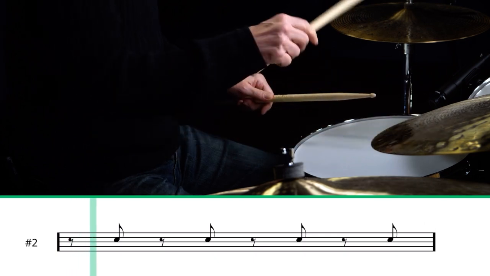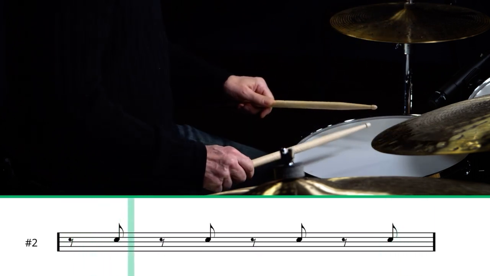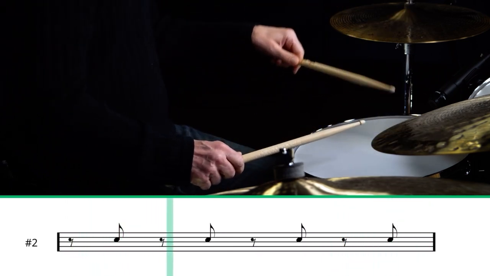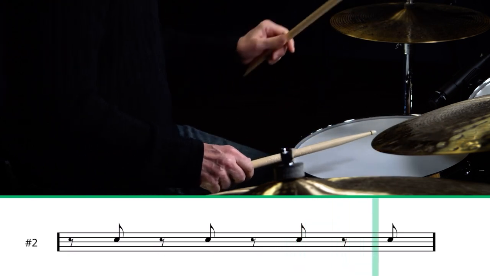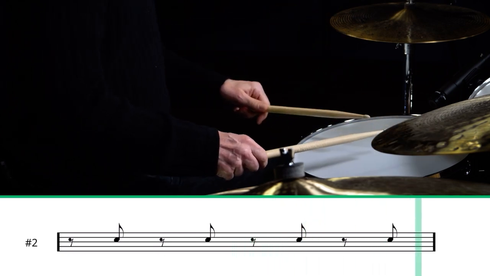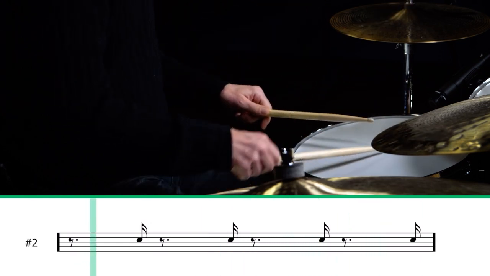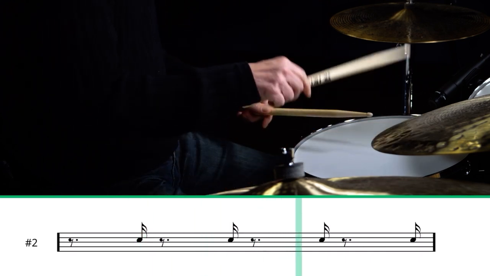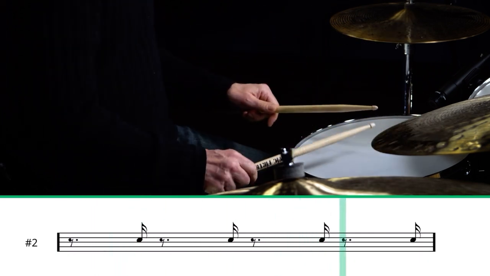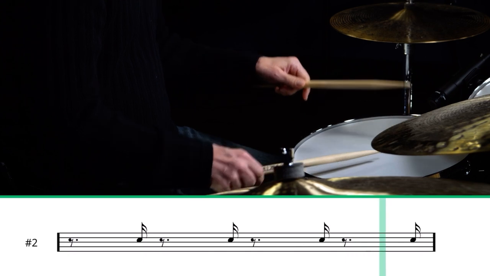Bar 3: 1 E and a 2 E and a 3 E, 4 E, a 1 E and 2 E and a 3 E, 4, and a 1 E and 2 E and a 3 E and a 4 E and a 1, a 2 E. And now the last bar: 1 E and a 2 E and a 3 E and a 4 E and a 1 E and a 3 E and a 4 E and a 1 E and a 2 E and a 3 E and a 4 E and a 1, a 2 E and a 3 E and a 4 E and a 1.